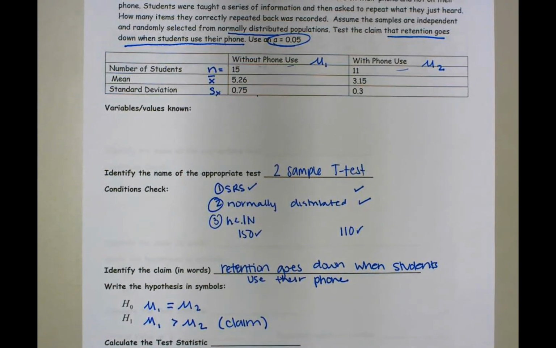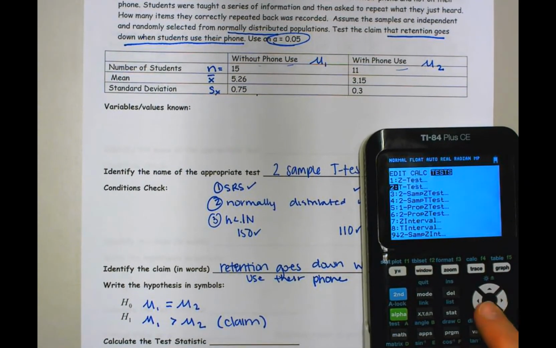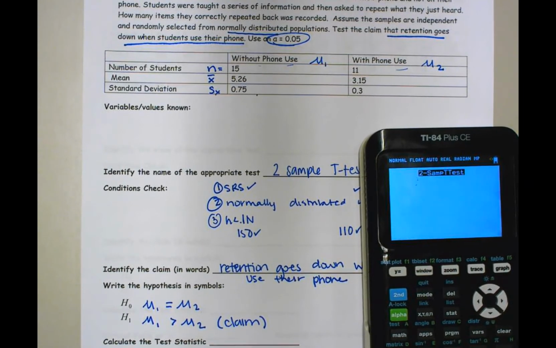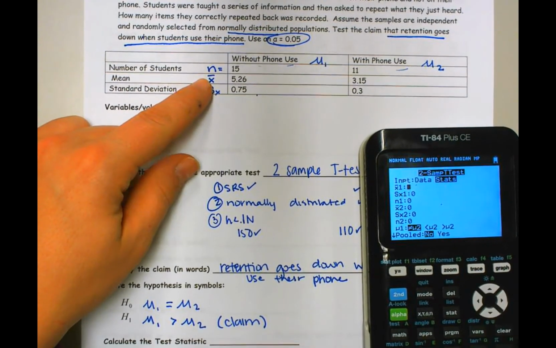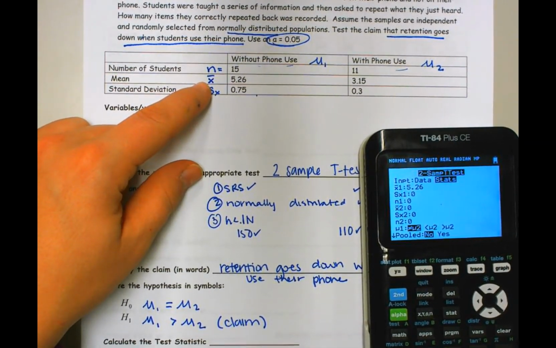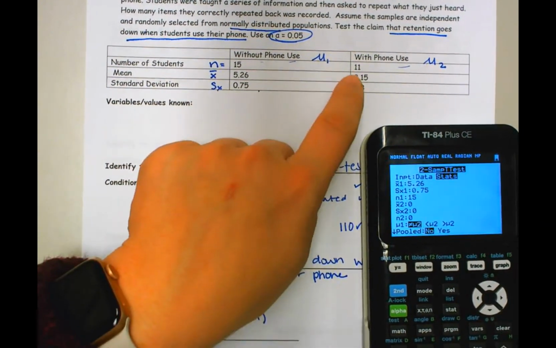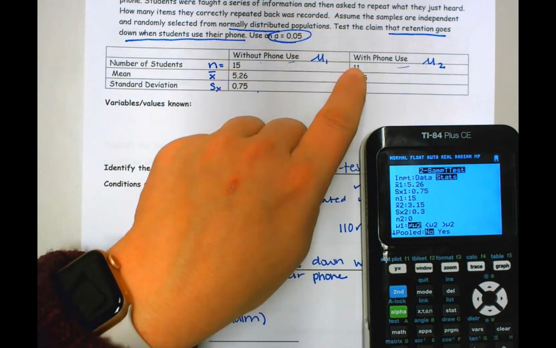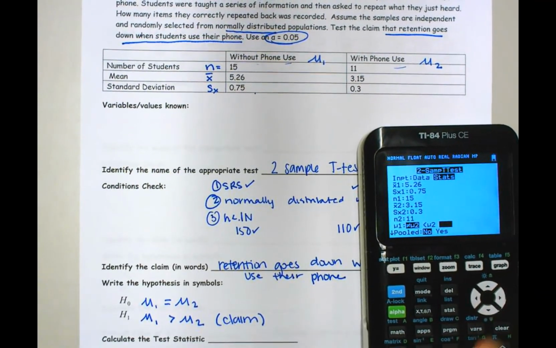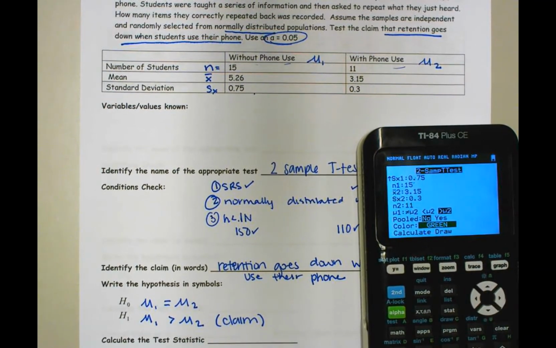All right, so let's go ahead and run our 2-sample t-test. So I'm going to come over here, hit stat, go over to test. I'm running a 2-sample t-test. And so then I'm going to input the data that I have up here. For my x1, I have 5.26, standard deviation 0.75, n value is 15. x2, I have 3.15, standard deviation 0.3, n value 11, and then I'm saying that mu2 is less than mu1. Keep the pooled at no, and then we hit calculate.